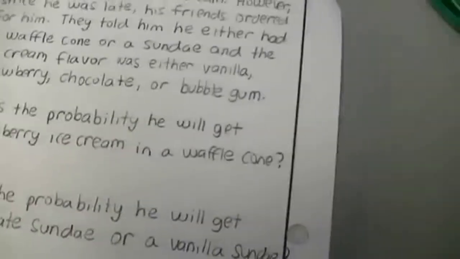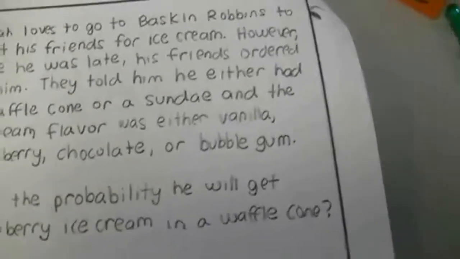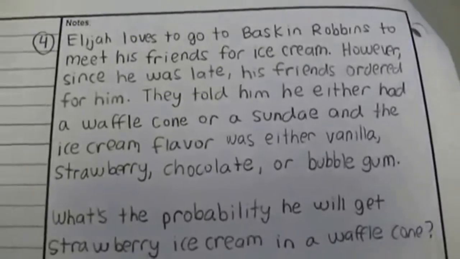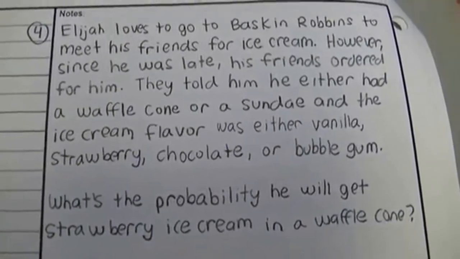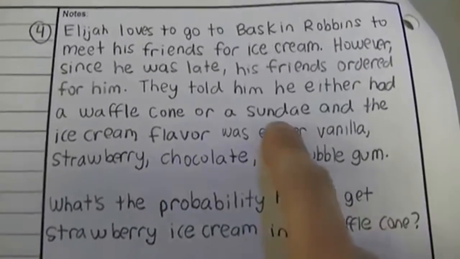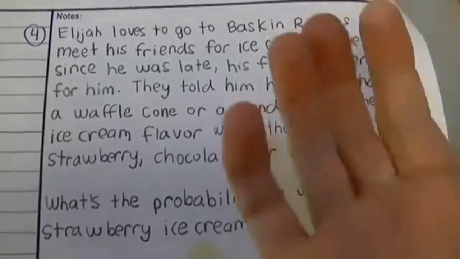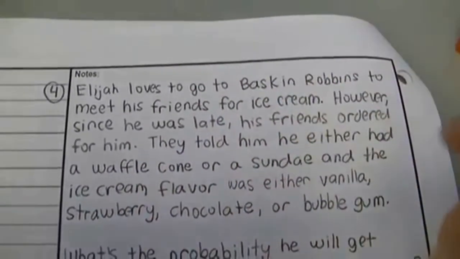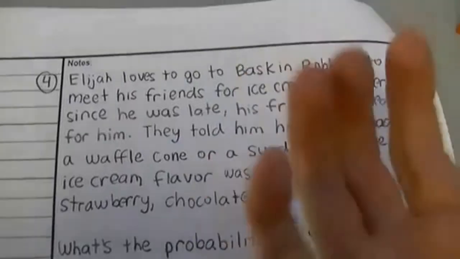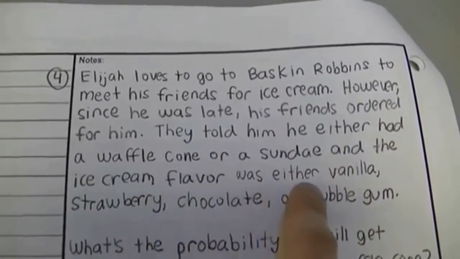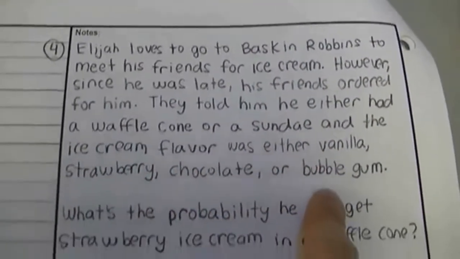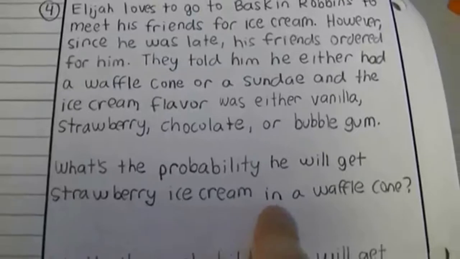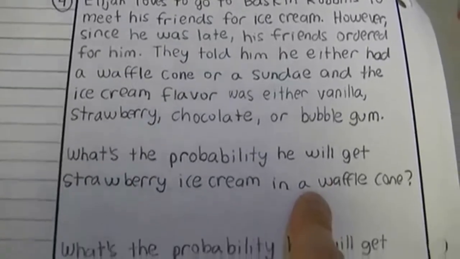So Elijah loves to go to Baskin Robbins to meet his friends for ice cream. But he was late, so they ordered for him. They told him he either had a waffle cone or a sundae. So a sundae would be like in one of those plastic bowls. Okay, so a waffle cone is like a cone that's made out of like waffle material, I guess. And a sundae would just be in a bowl, okay? And the ice cream flavor was either vanilla, strawberry, chocolate, or bubblegum. What's the probability he will get strawberry ice cream in a waffle cone?